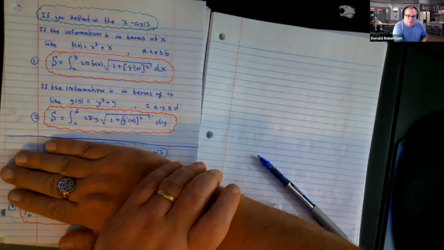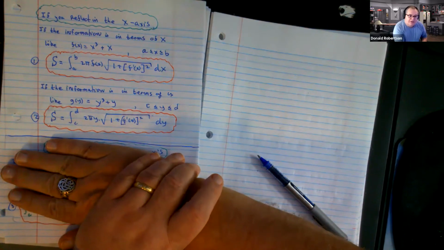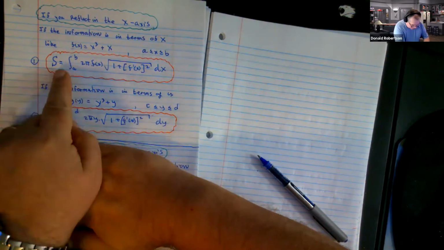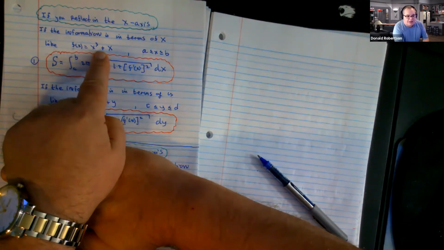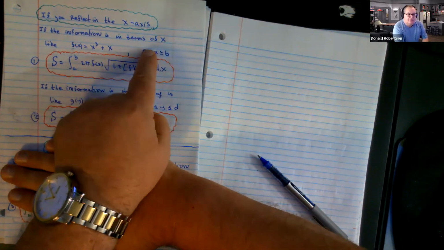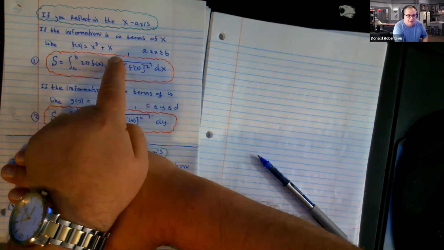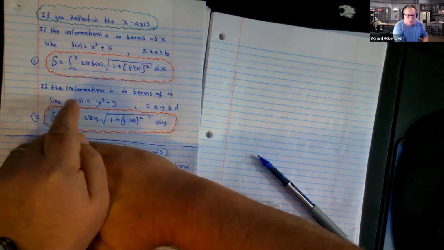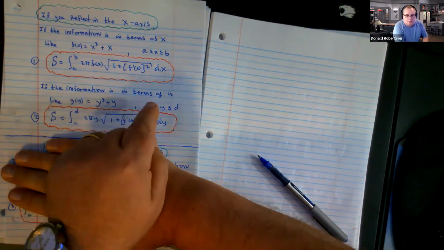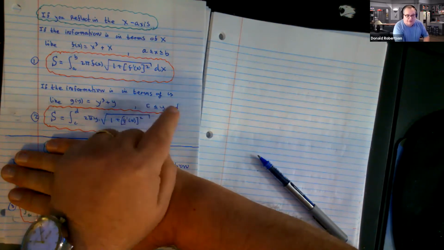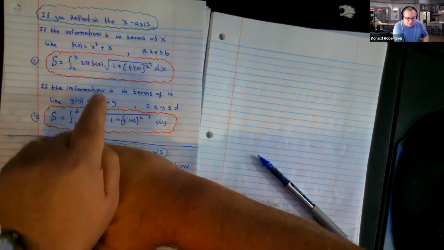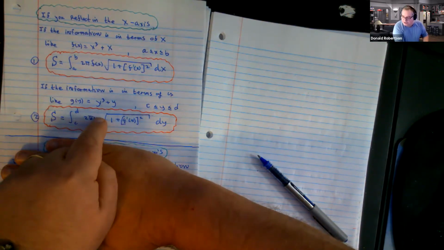And then you look at what other information they've given. If the question tells you everything in terms of x, so they say y equals x cubed plus x, and x is between 4 and 7, whatever, then you're going to use this one. If they say x equals y cubed plus y, and it goes from y equals 4 to 7, then you use this one. And once you have identified the correct equation, you then just follow the process.